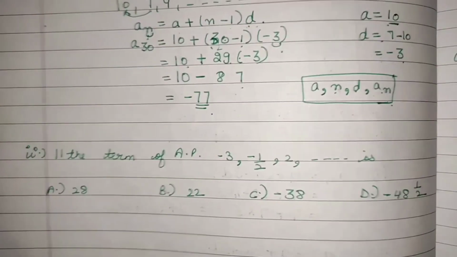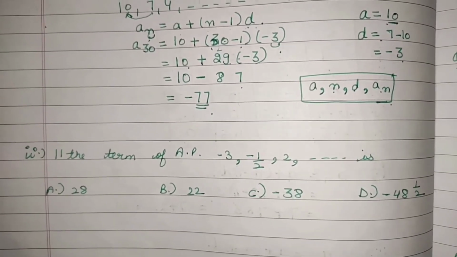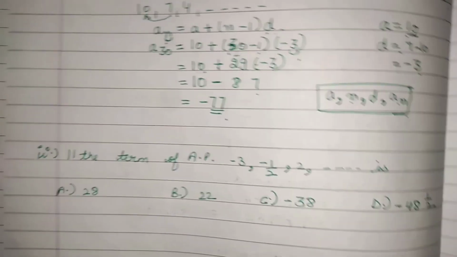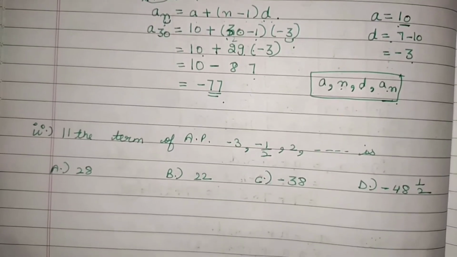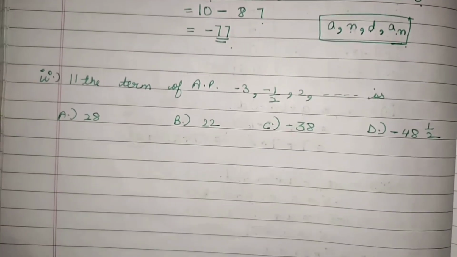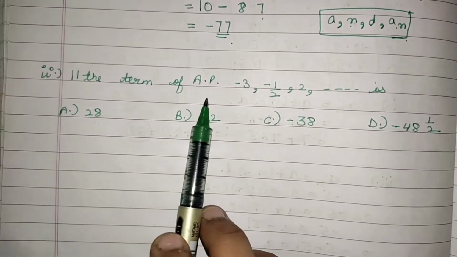Okay, so how this formula is derived, I have explained all these things in my previous video. So if you want to know about these things, please see my previous videos of arithmetic progression also. Okay, so again, in the second part, you have to find out the 11th term of the AP.